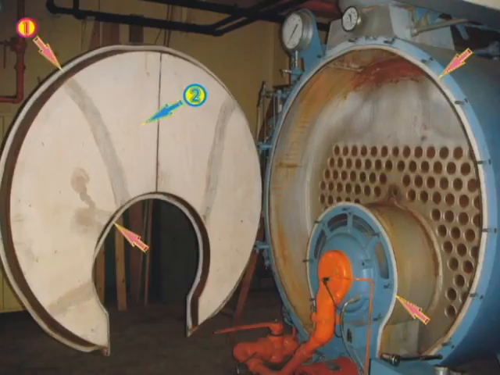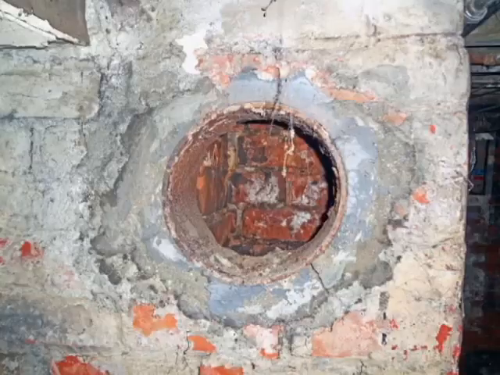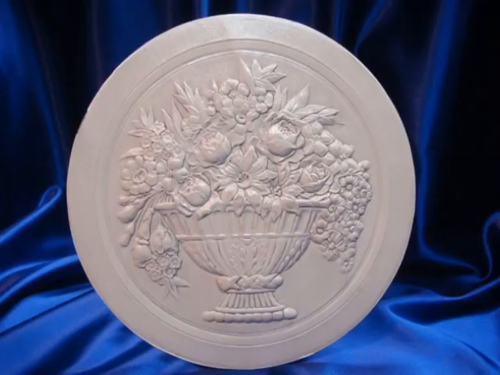Here's an example of a boiler door. Here's some furnace cement. And here's some refractory cement on a chimney. The backside of decorative flue covers may contain an asbestos coating.